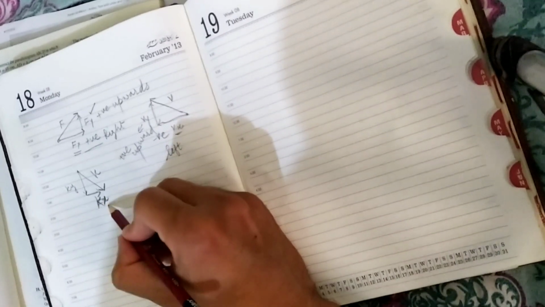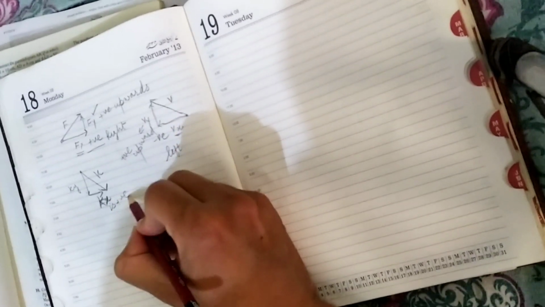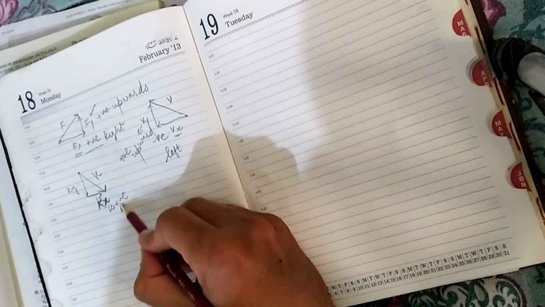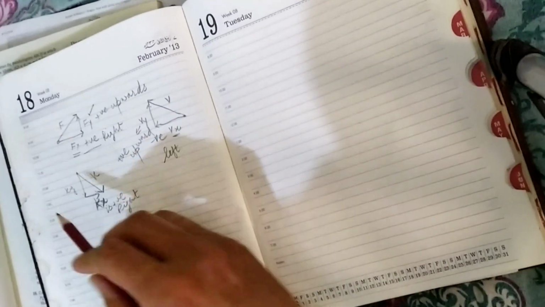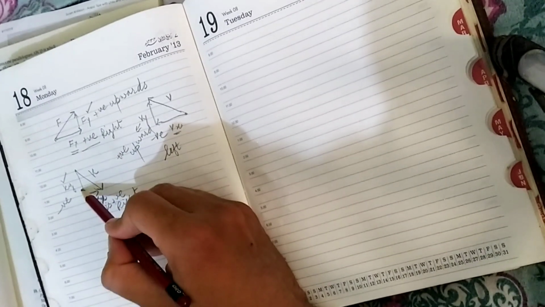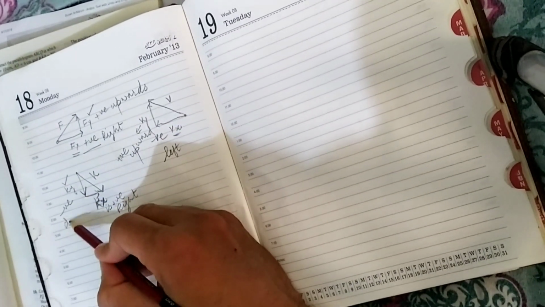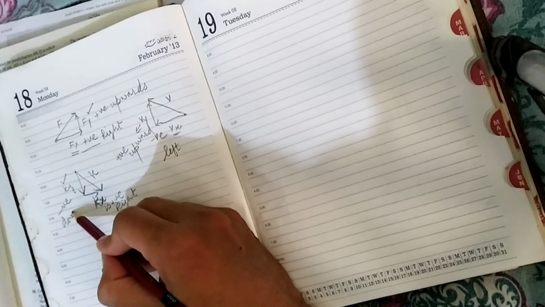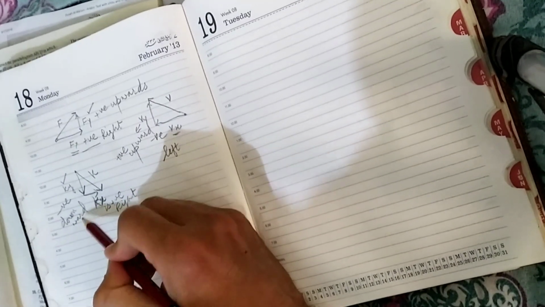Kx is positive because it is towards right, and ky is negative because it is downwards.